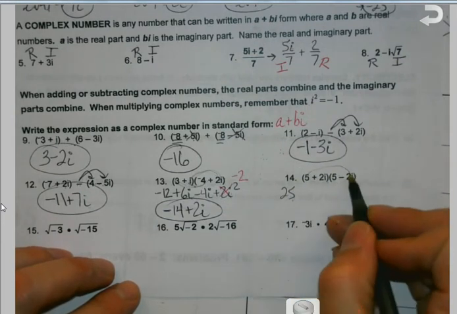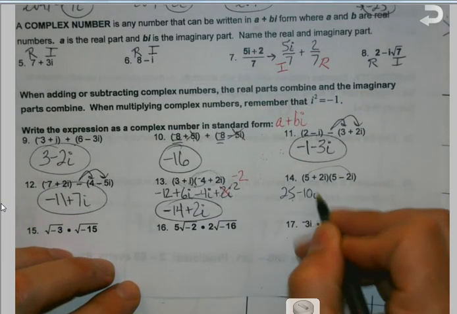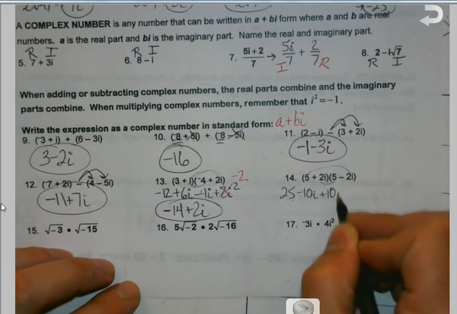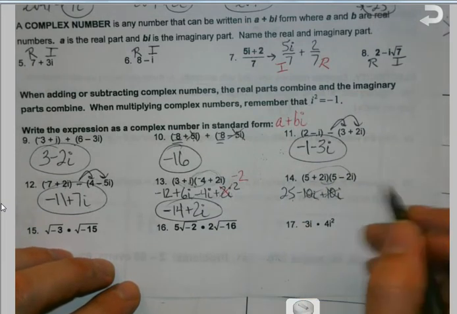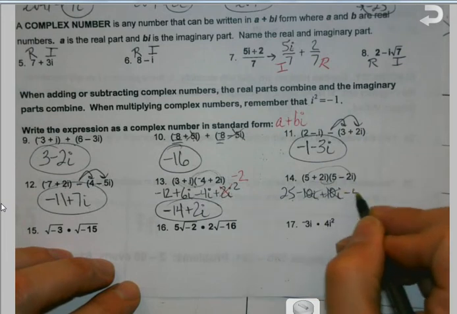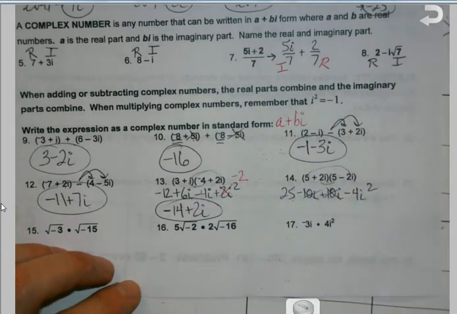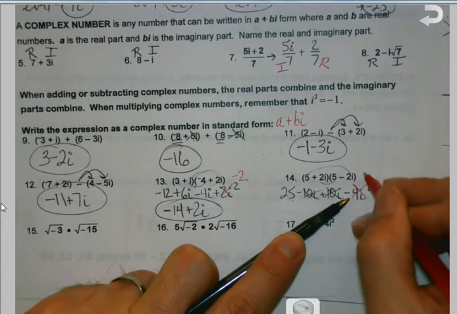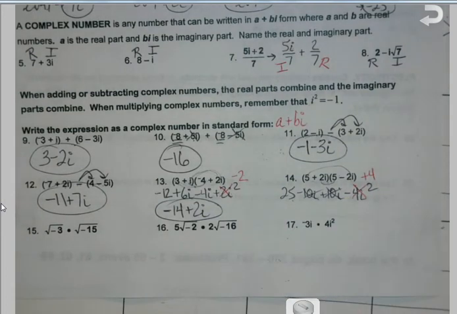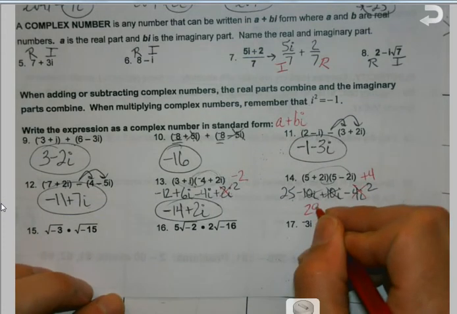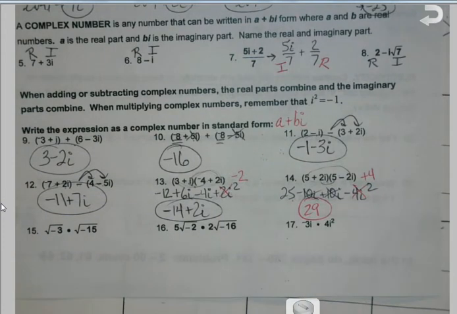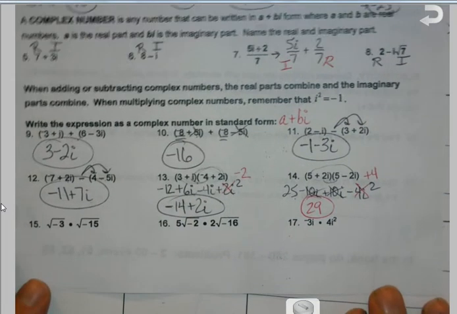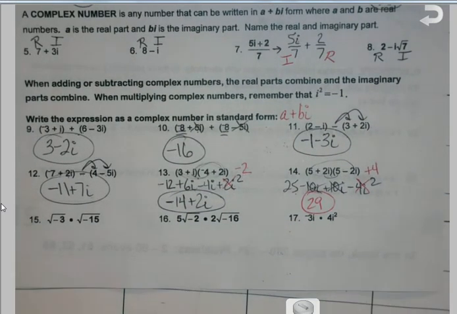Because I'd go, okay, so I got minus 10i plus 10i, and we just talked about how they'll cancel. And then negative 4i squared, which again just means I'm changing the sign. That negative 4 becomes a plus 4 because I replaced the i squared with negative 1. And 25 plus 4 is 29. So again, all basic stuff we've done before, just with a new little twist.